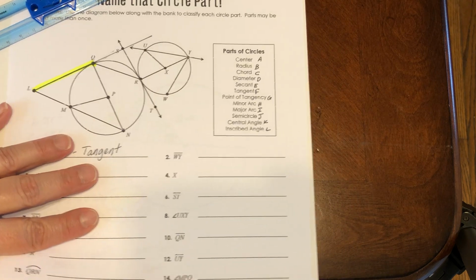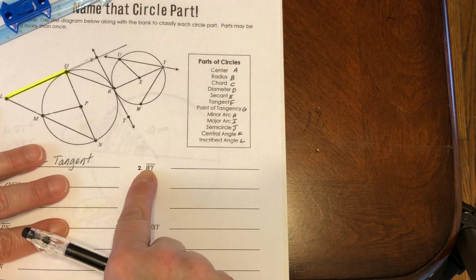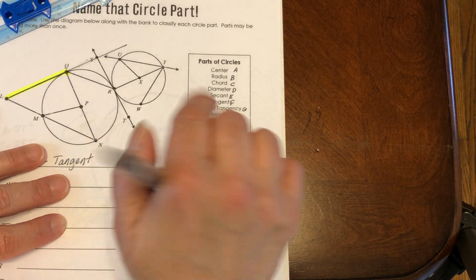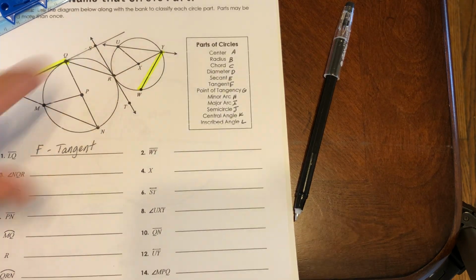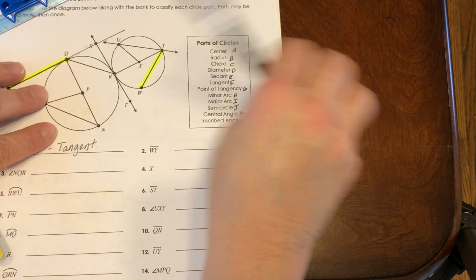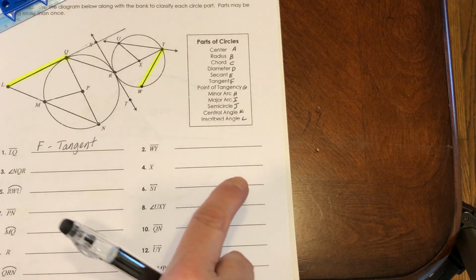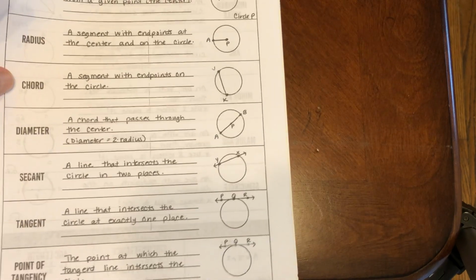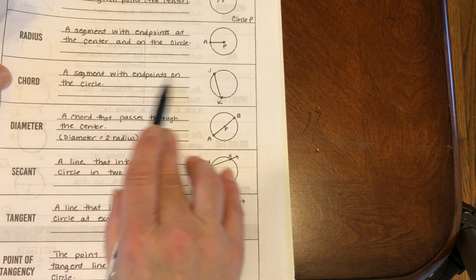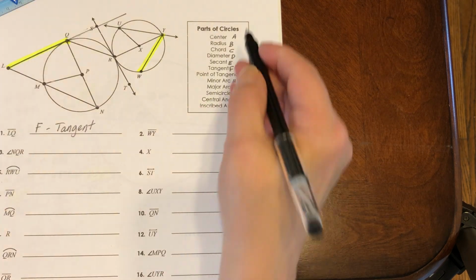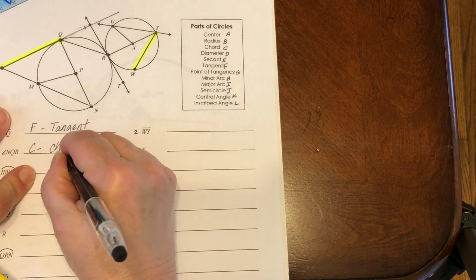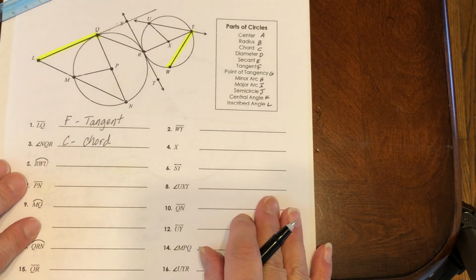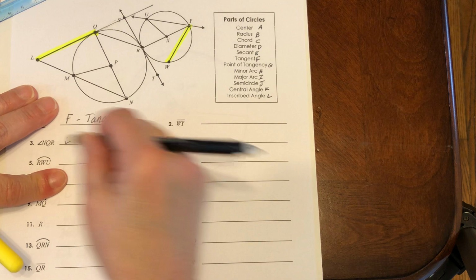Let's take a look at number 2. Number 2 is WY. I know it's a straight line. WY is right here. Well, that's not a radius. It's not a radius because it's not at the center. So what is that going to be? I'm going to look here. I know it's not circular. Well, looks like that's a chord. That's a chord. It's a segment with endpoints on the circle. So that's chord. And chord here is C. And I'm also going to write out chord, just so you guys can see that. What am I doing? Wrong place.